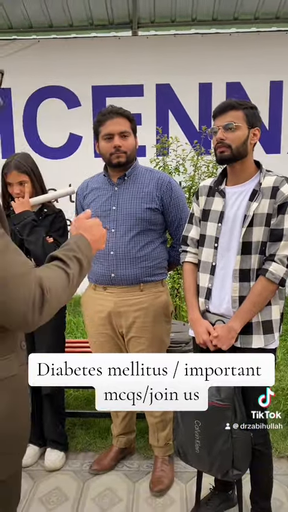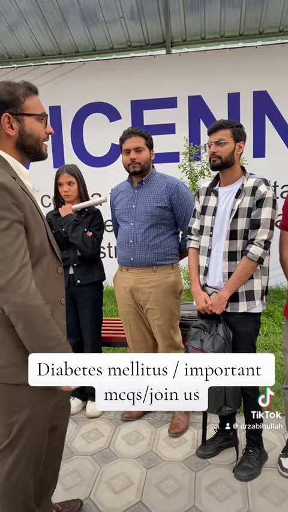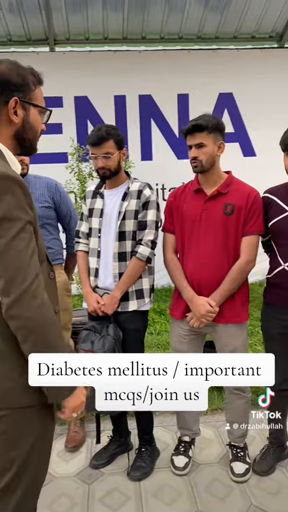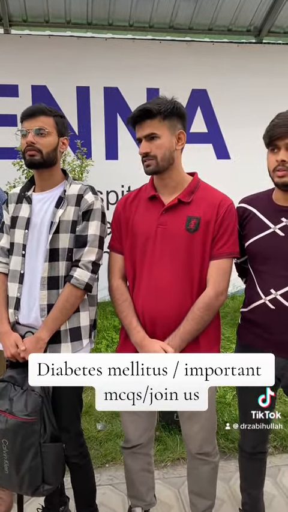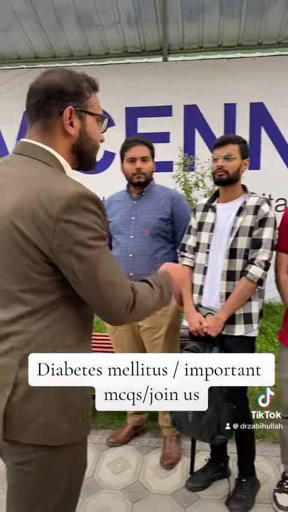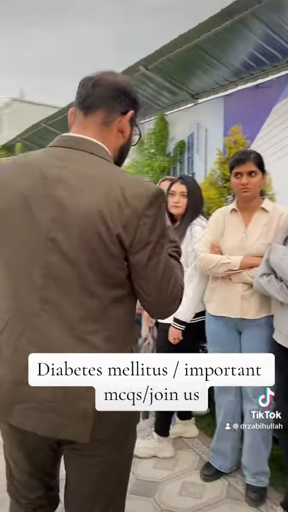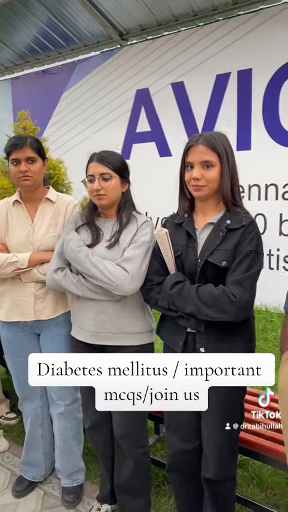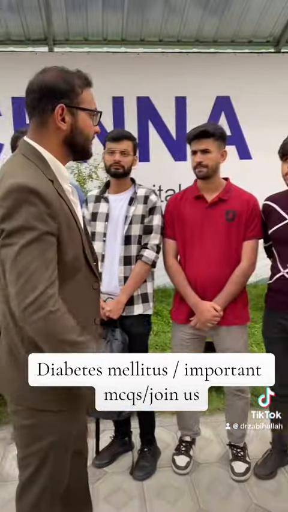Which one do you prefer the most, random or fasting? Fasting. Other than the random or the fasting? Oral glucose tolerance test and hemoglobin A1C test. Which test is performed to check the blood glucose level over the last 3 to 4 months? HbA1c. Which test is best performed to check pregnancy?